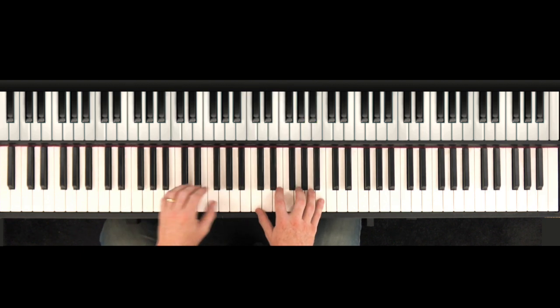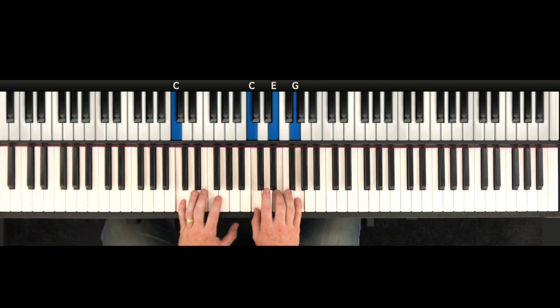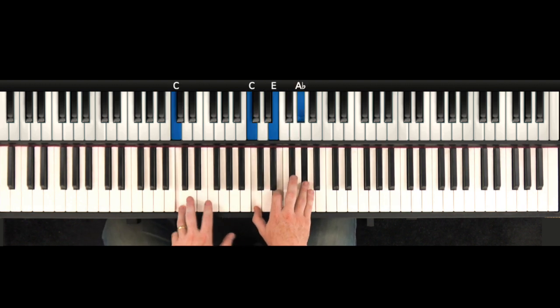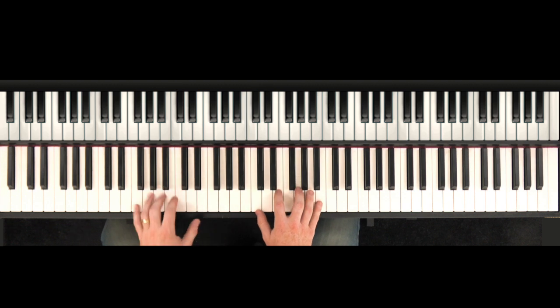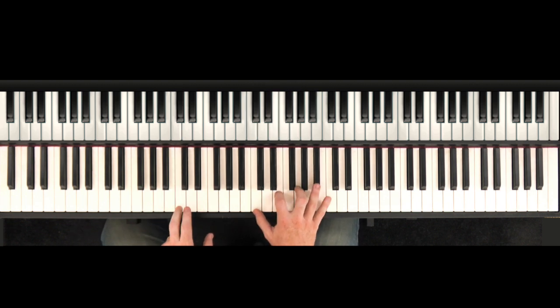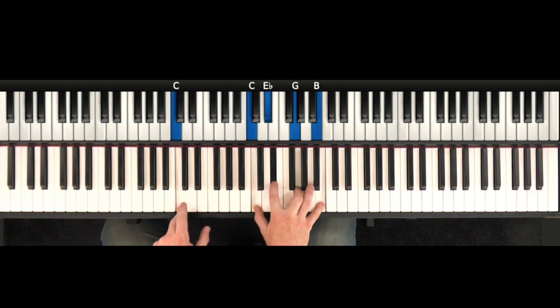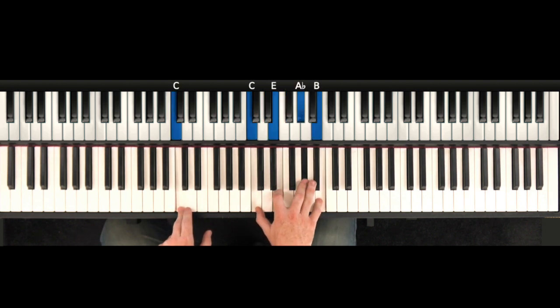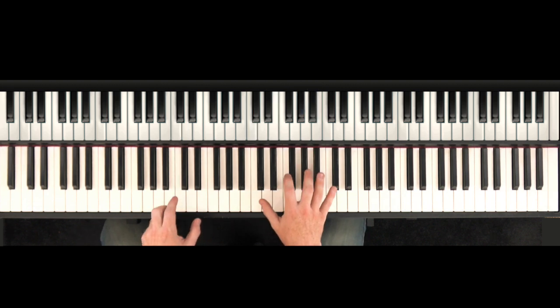So again, just to recap, we've got our major chord, our minor, diminished, augmented. Those are our triads. Then we get to our 7th chords: major 7, dominant 7, minor 7, minor major 7, half diminished, diminished, augmented major, augmented dominant. And that's our different types and qualities of chords.